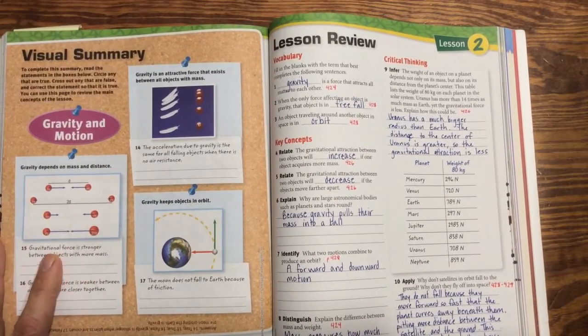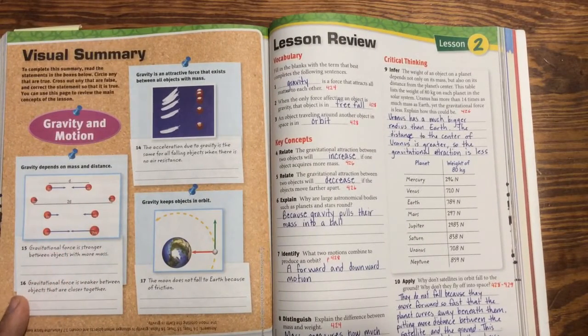Number 9, critical thinking. The weight of an object on a planet depends not only on its mass, but also on the distance from the planet's center. This table lists the weight of 80 kilograms on each planet in the solar system.